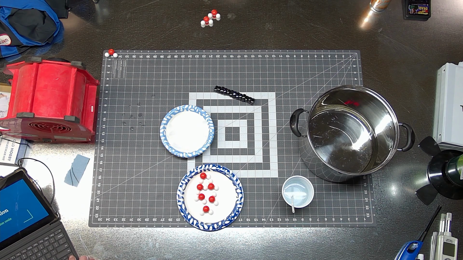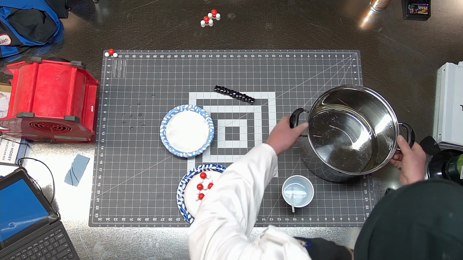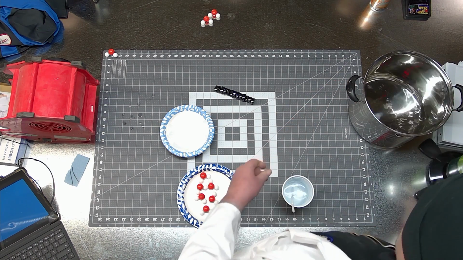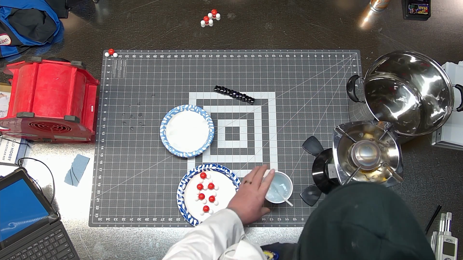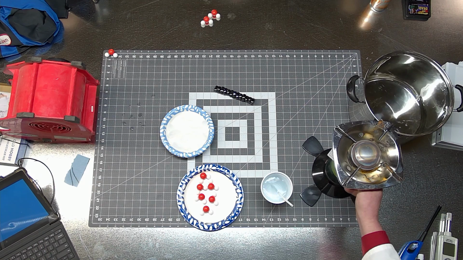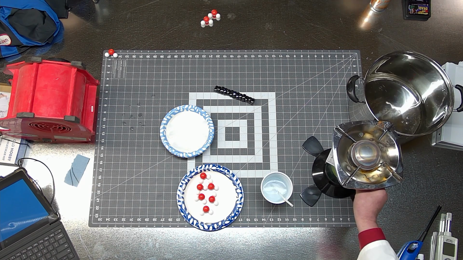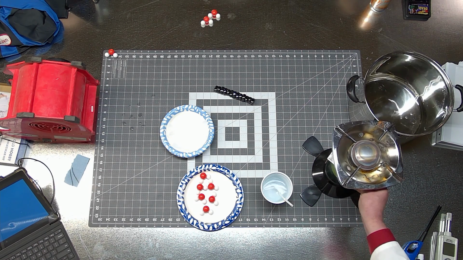Evaporation, how water cools. So let's see. Add some heat to this pot of water, and hopefully, Greg, did you bring your goggles today? I wish you would have.